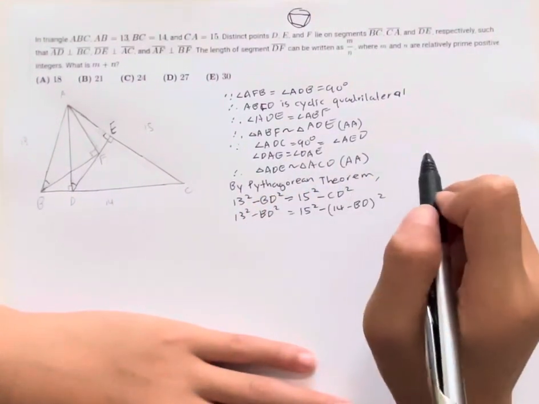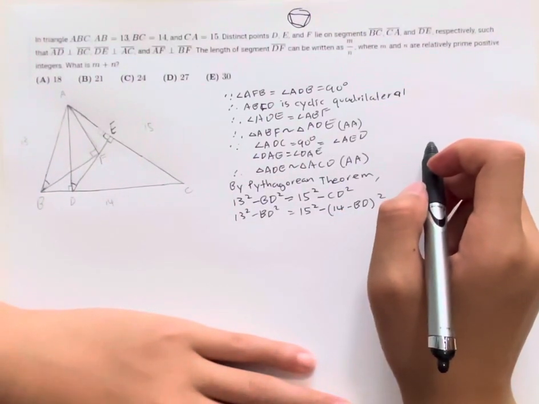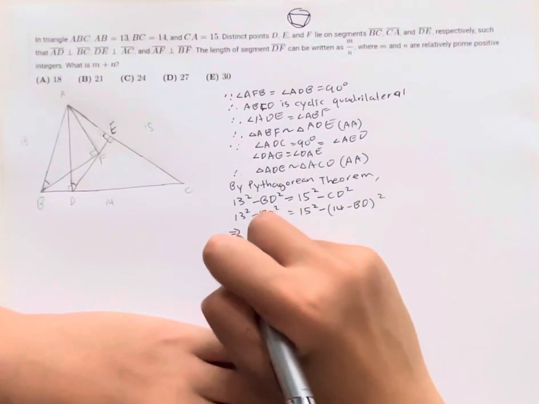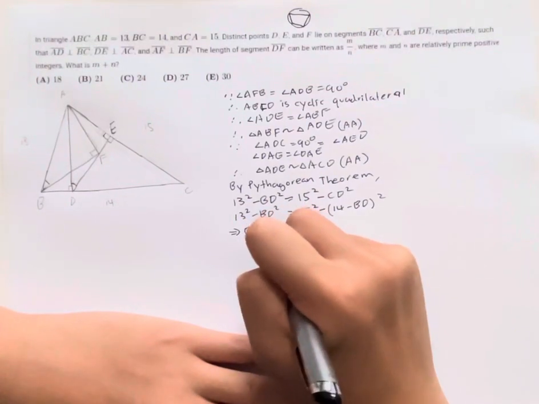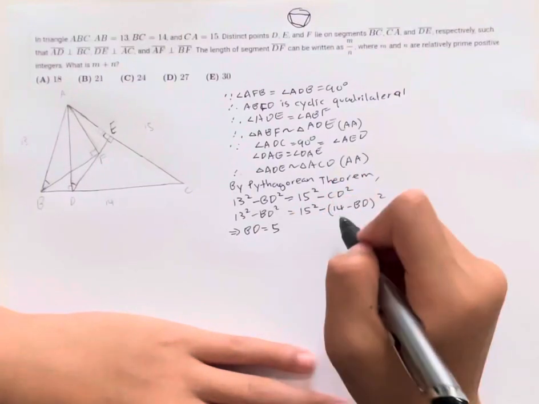Simplify. After simplification, you will get that BD equals 5. Plug it in, so AD will equal 12.